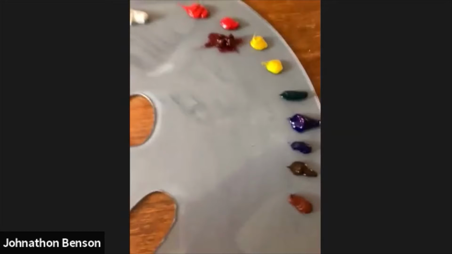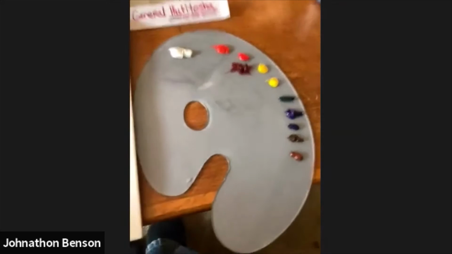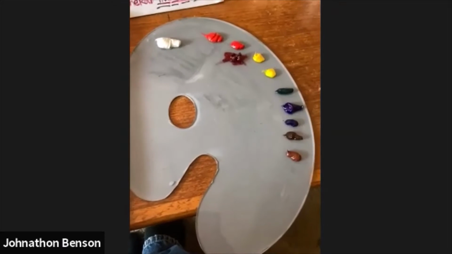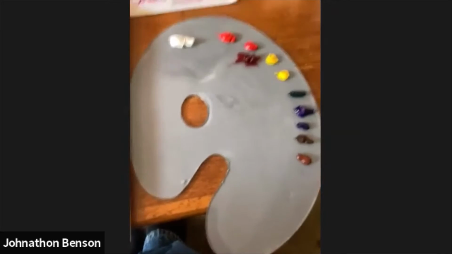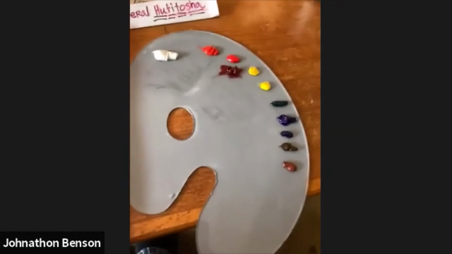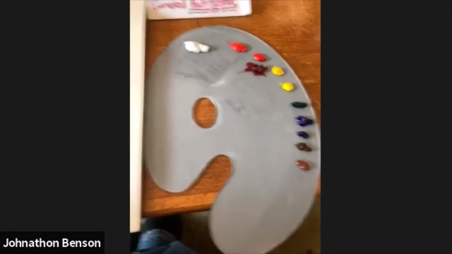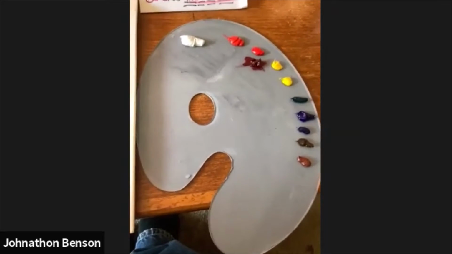Now, I'd like to point out, by the way, that during this exercise, if anybody wants to shout out any questions, please do so. I can certainly stop whenever, and we can talk about differences in paints and so on and so forth.